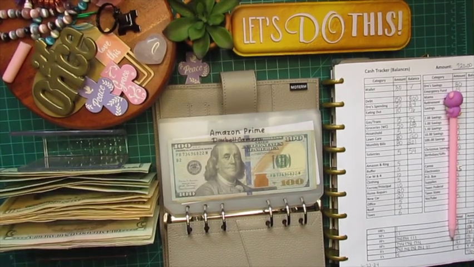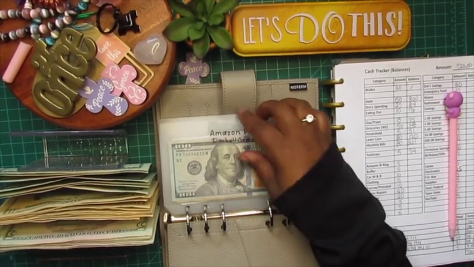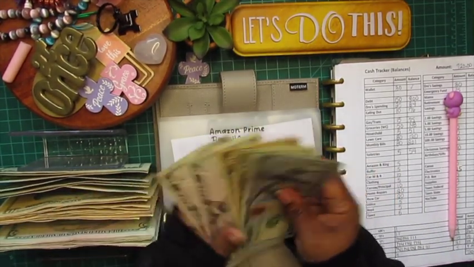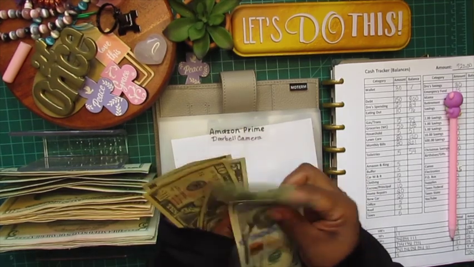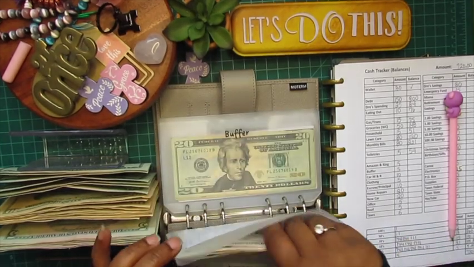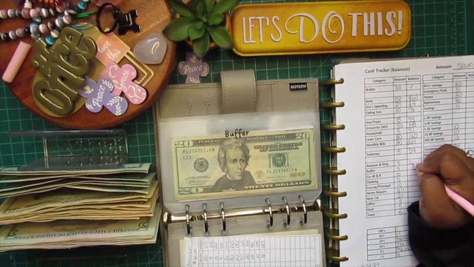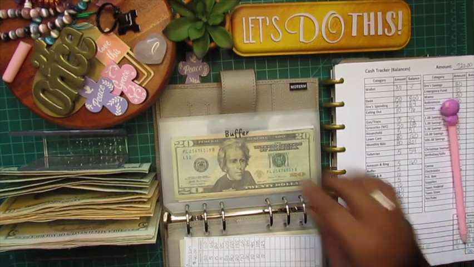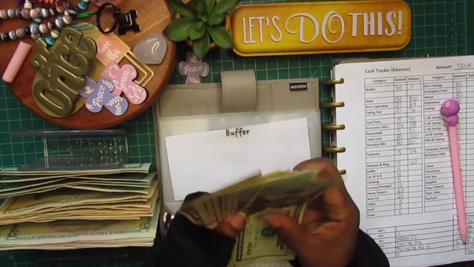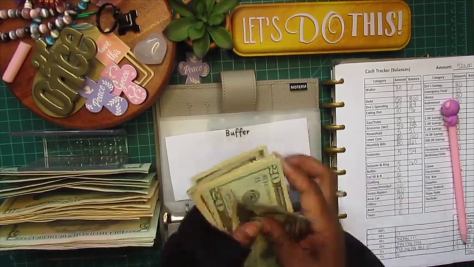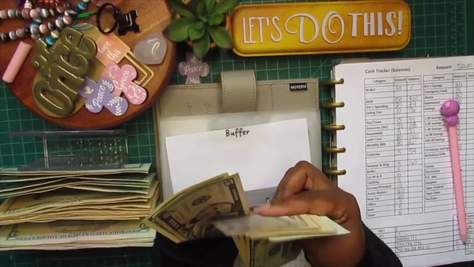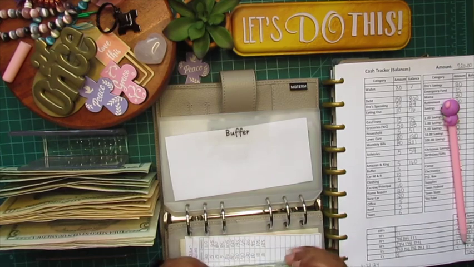The heat is fine. Amazon is getting $5. So we now have 100, 120, 140, 150, 155, $160. My buffer is getting $5. So we now have 20, 40, 60, 80, 100, 105, 110, $111.